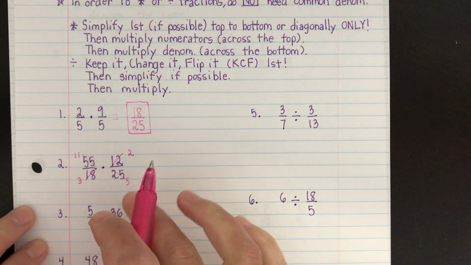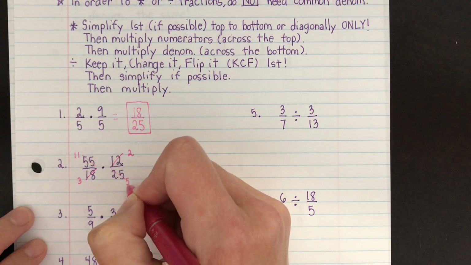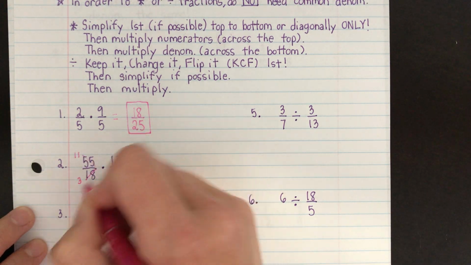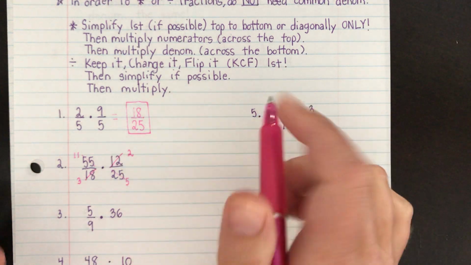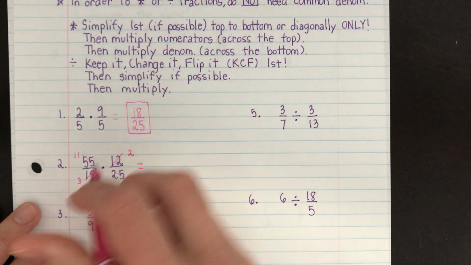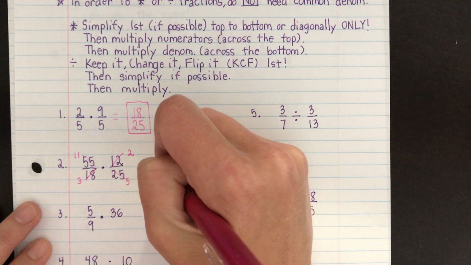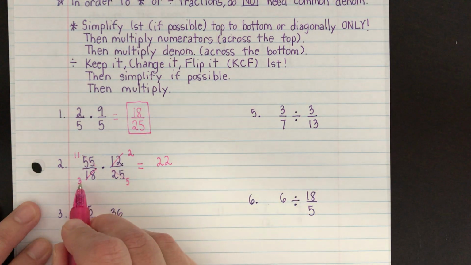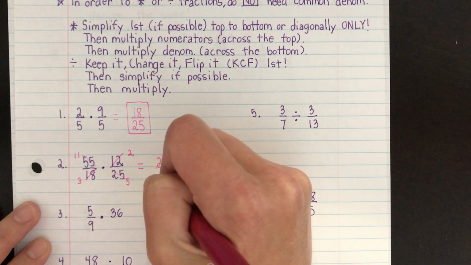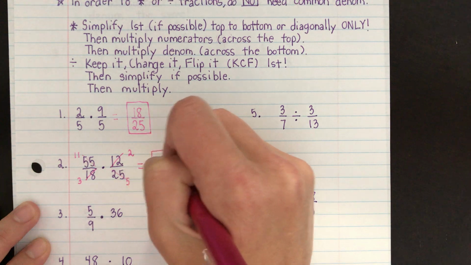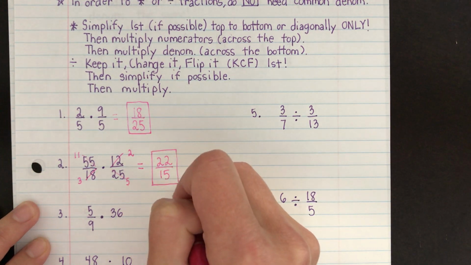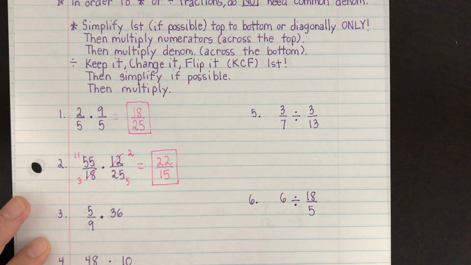So once I've simplified as much as possible, I'm still going to double check. 2 over 5 doesn't simplify, 11 over 3, the diagonals don't go any further. Once I'm done simplifying, then again, you'll multiply those numerators, 11 times 2, which is 22. And then you'll multiply those denominators, 3 times 5, which is 15. And so, like I said, if you simplified in the beginning, you don't need to worry about simplifying in the end, so that answer should be all the way finished.